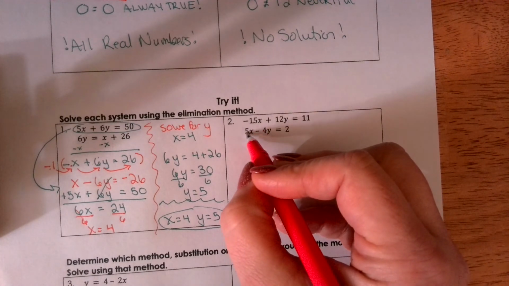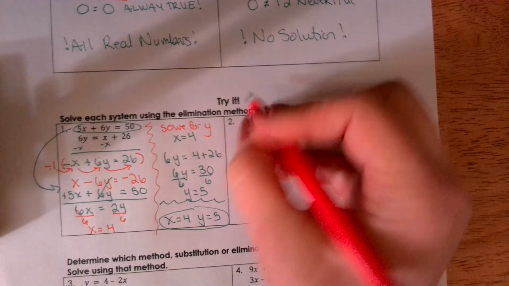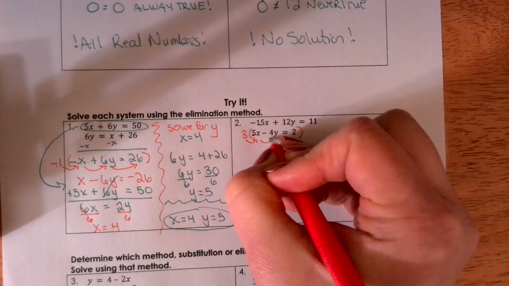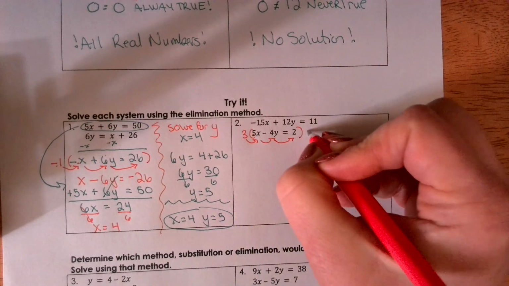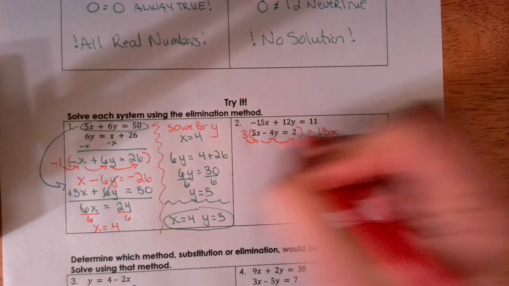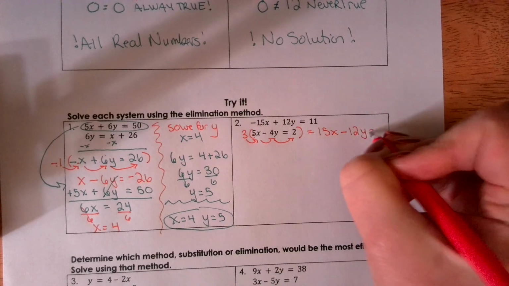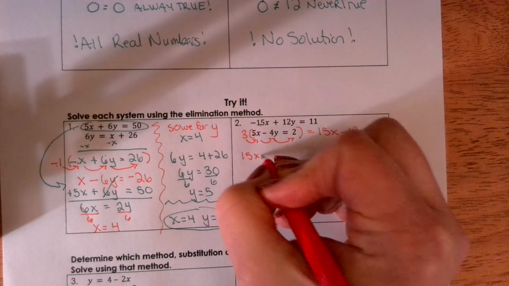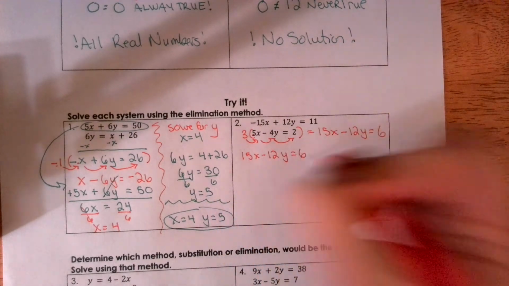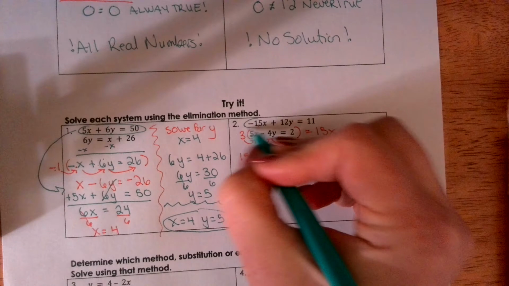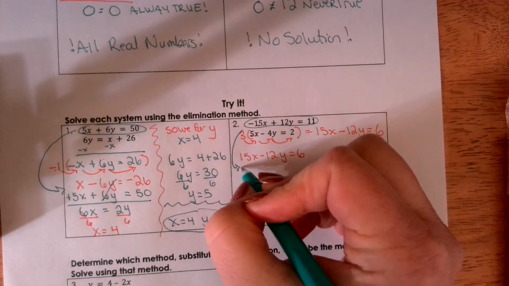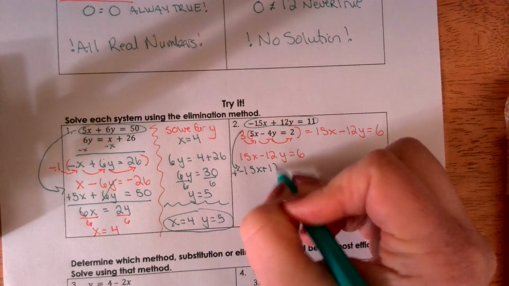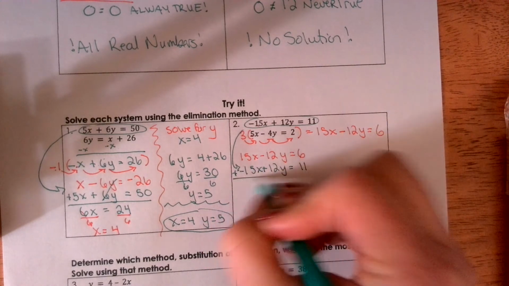and if I multiply 5 times 3, I will get positive 15. So I'm going to multiply this equation by 3, and I will get 15x minus 12y equals 6. Now I will rewrite that equation here, and I will take the top equation and line up my variables. So I'm adding -15x plus 12y equals 11.